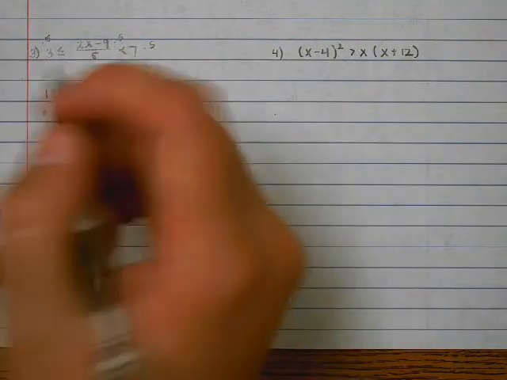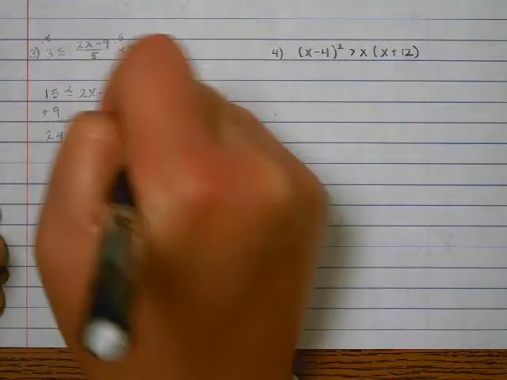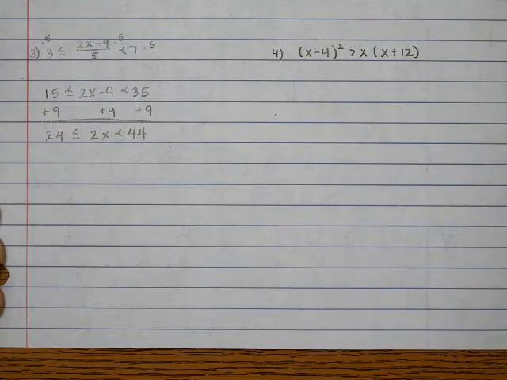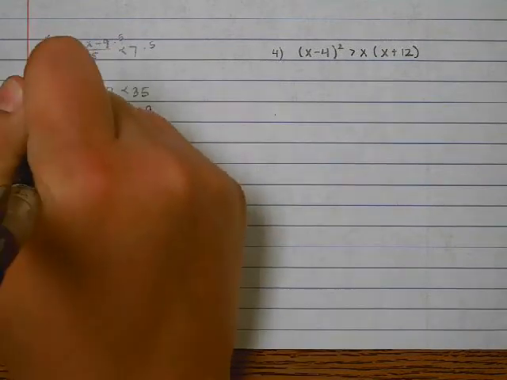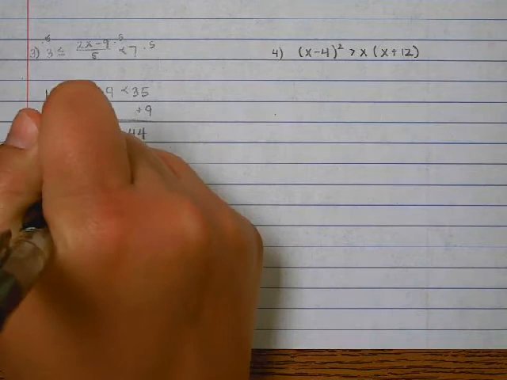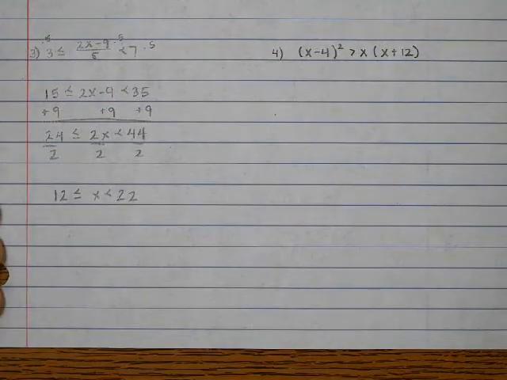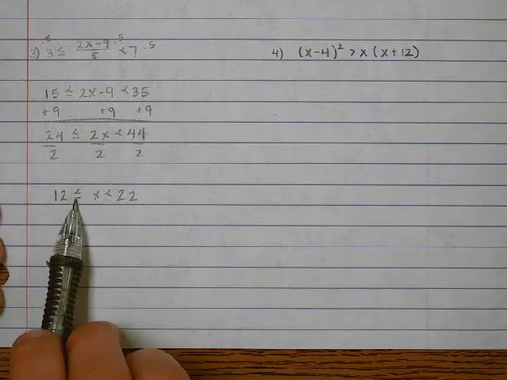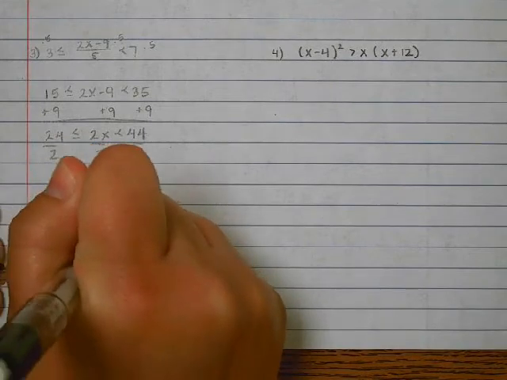So 15 plus 9 is 24, less than or equal to 2x less than 44. Now I divide everything by 2. So I would have 12 less than or equal to x less than 22. What this says is x is less than 22, but it also has to be greater than or equal to 12. So it's from 12 to 22.